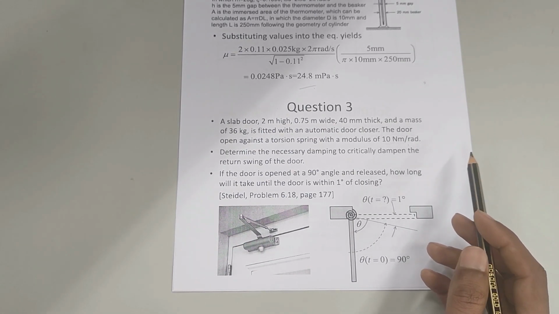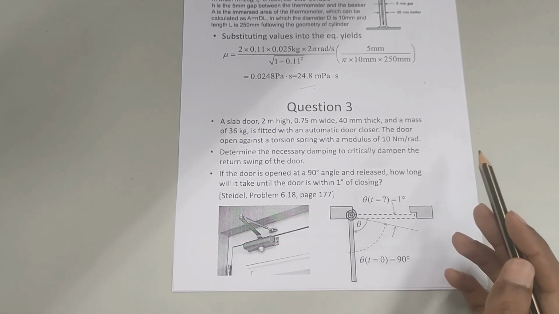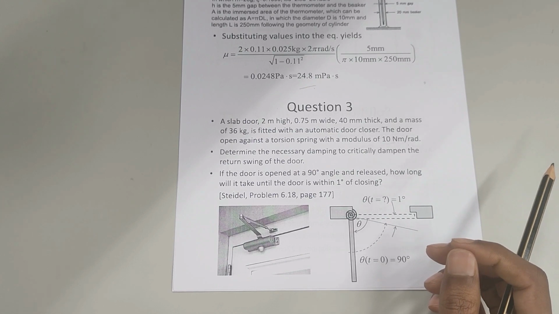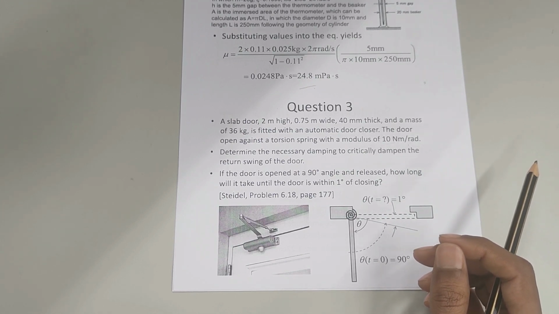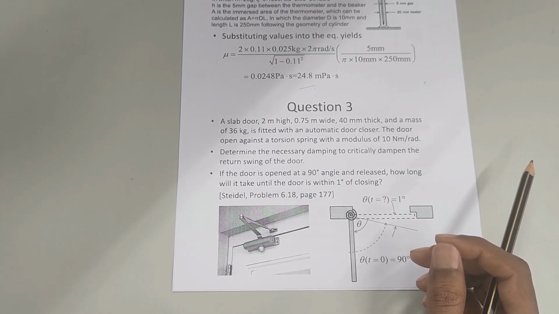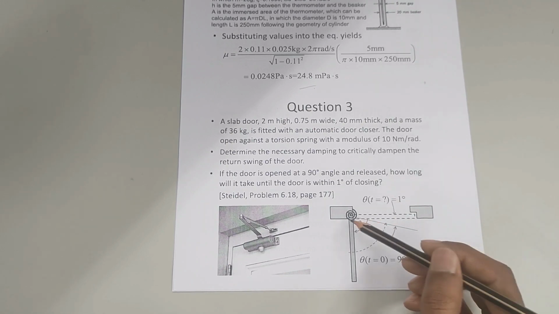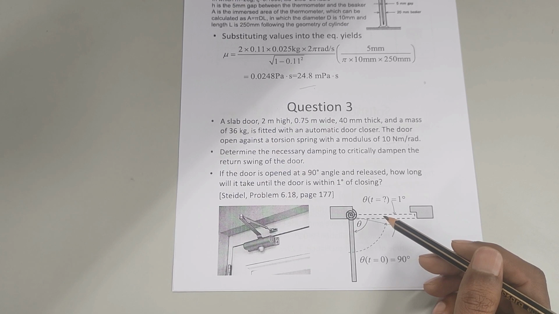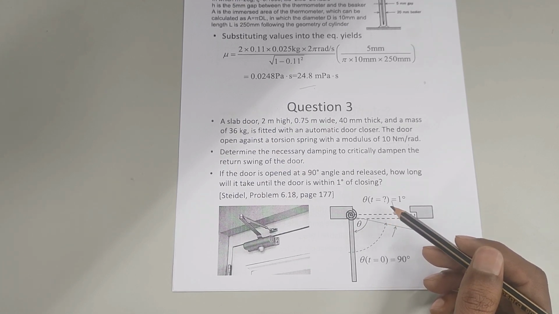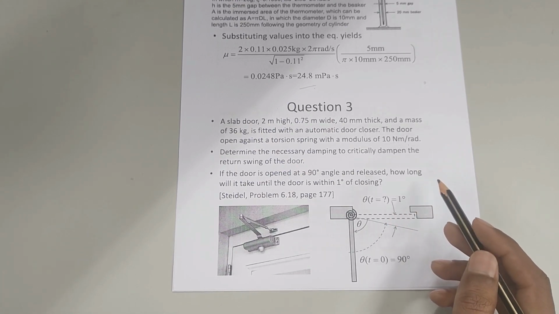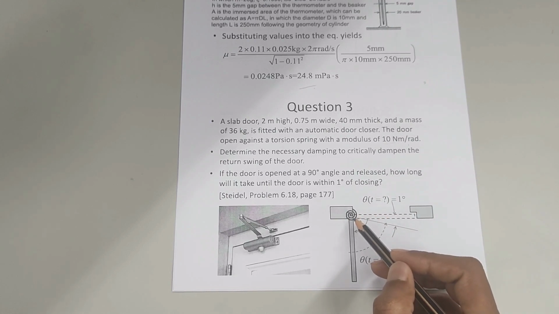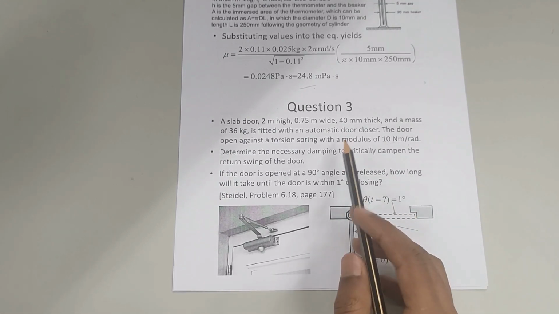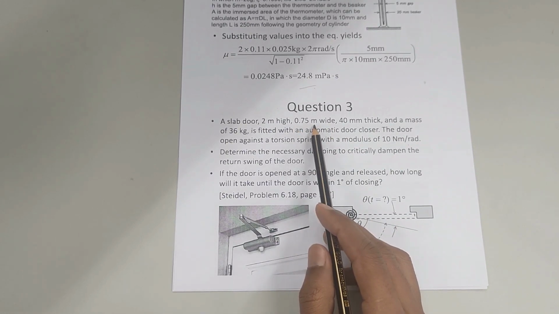So to solve this problem, we can consider that the door can be modeled as a rigid lever swinging about the hinge O. The door has a mass of 36 kg and a width of 0.75 meter.